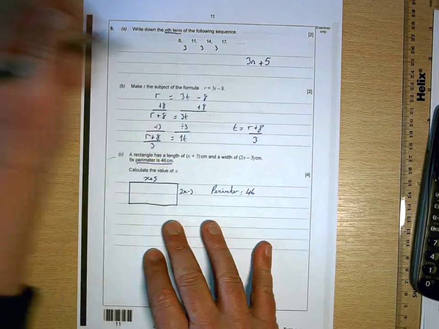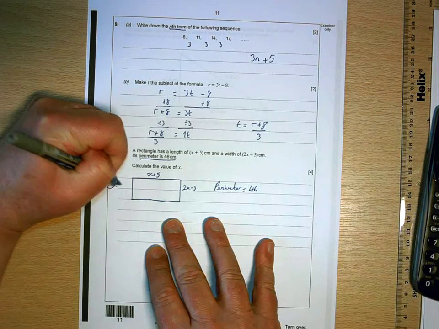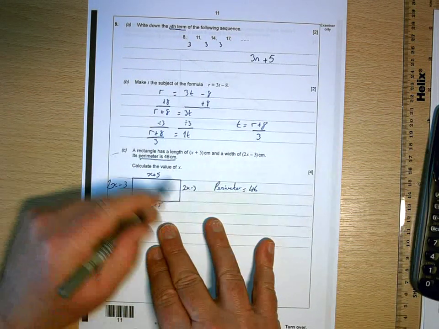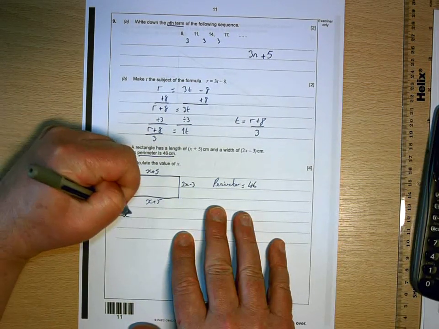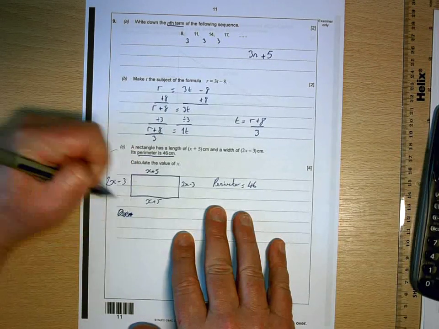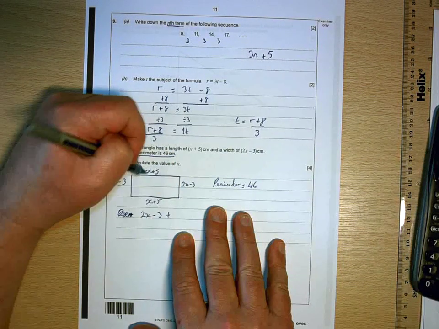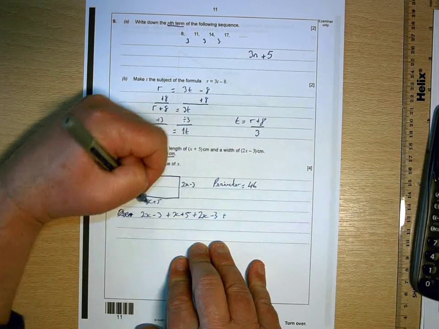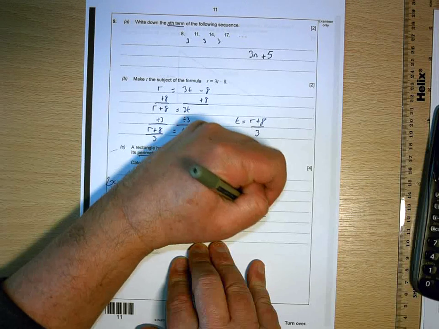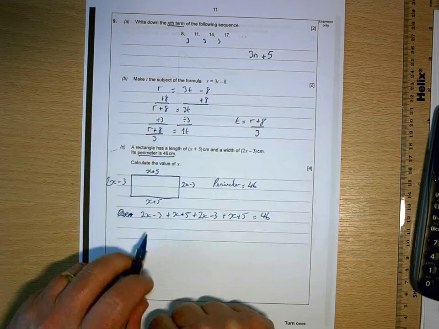is 46. So I know that if I add these together, they're going to come to 46. So if I form an equation, start again, I've got 2x minus 3 there, plus an x plus 5, plus another 2x minus 3, plus an x plus 5, that comes to 46. That's into the marks now. We've formed our equation. Let's simplify it.